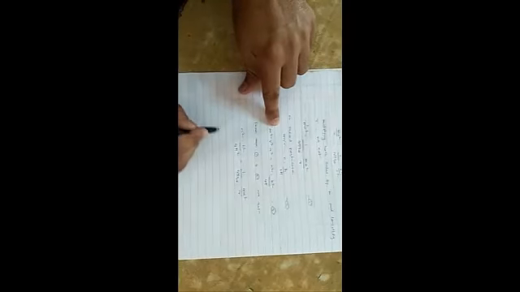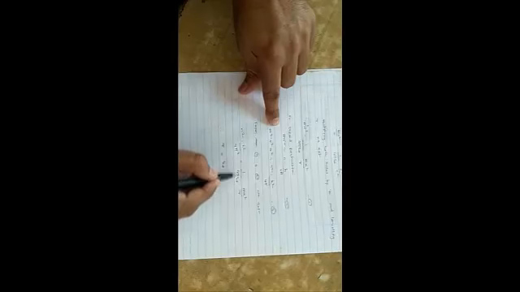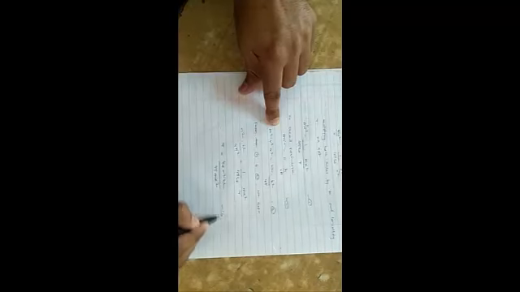Therefore, cancelling the same terms, the remaining term we write down: r is equal to epsilon naught n square h square upon pi m e square, by cross multiplication. The 4 and the pi cancel. This is equation number 4. This is the radius of the orbit.